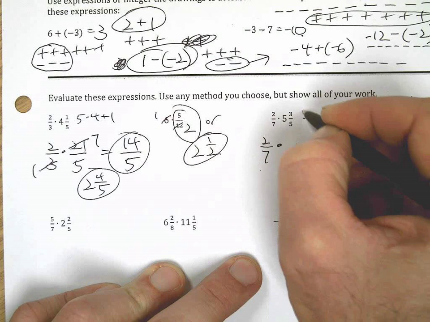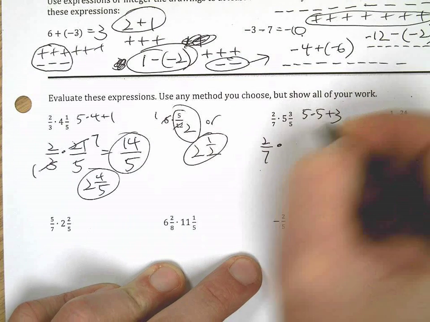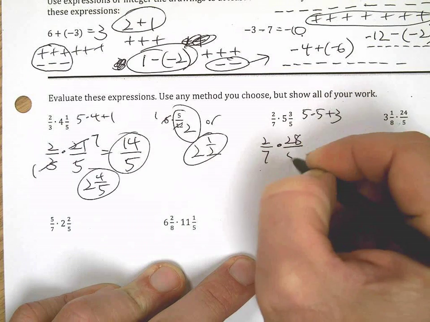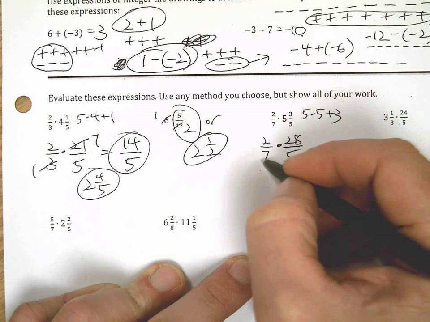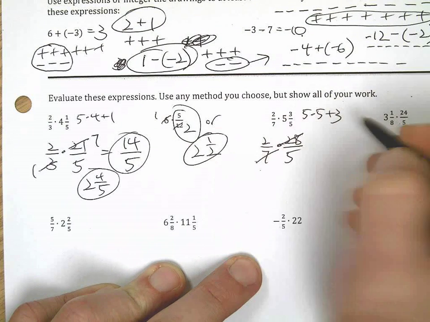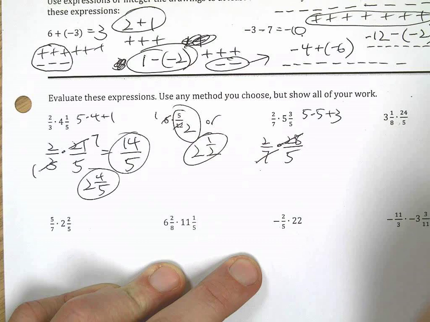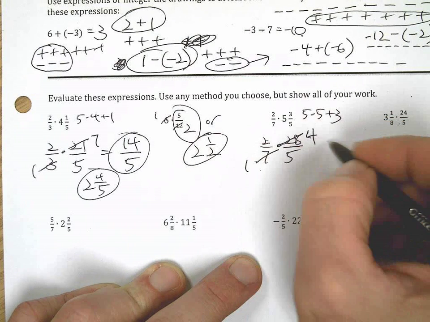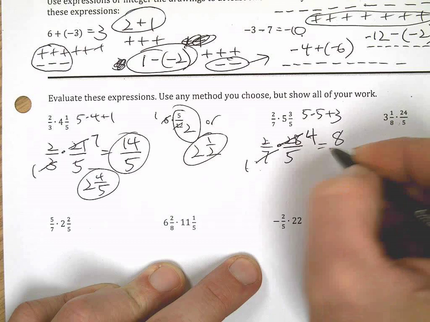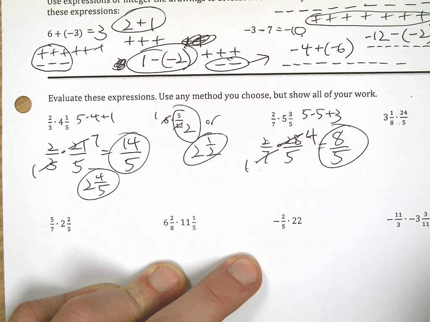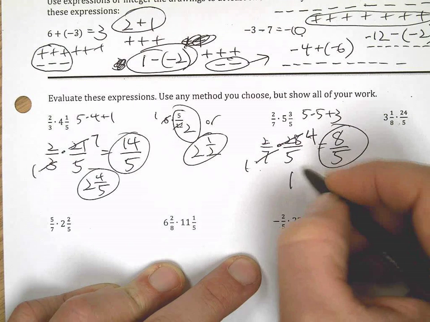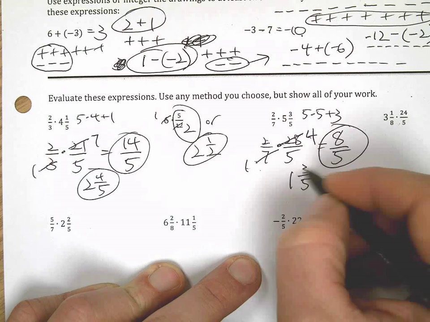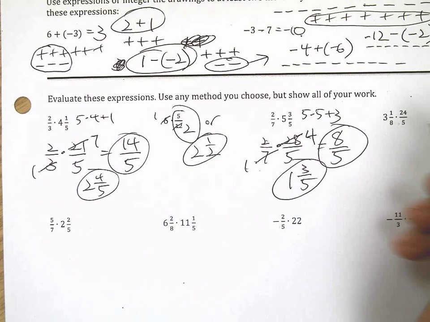2/7. 5 times 5 plus 3 makes 28. Keep the 5. Observe this. 28/7. This is due to the commutativity of multiplication, right? 4/1. 2 times 4 is 8. 1 times 5 is 5. That's the answer. Or, Maya, I know you love mixed numbers.